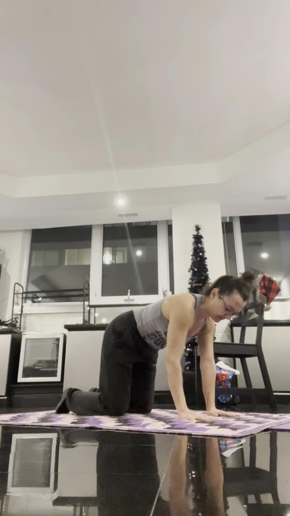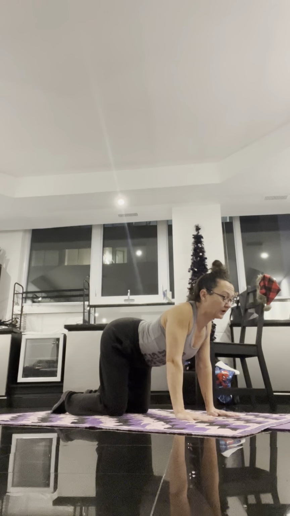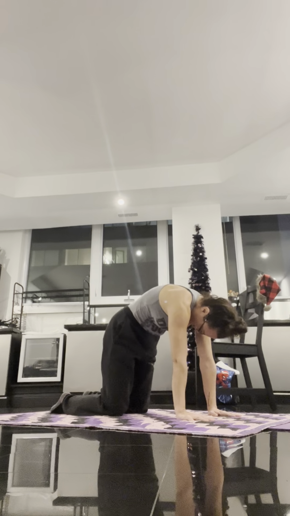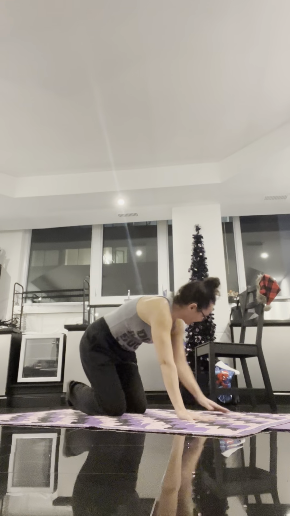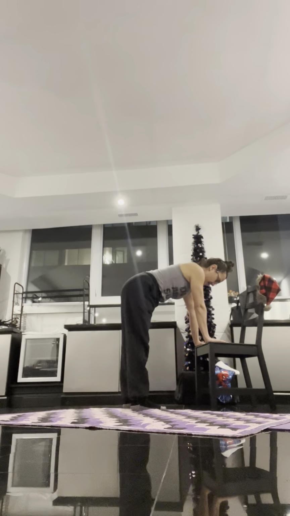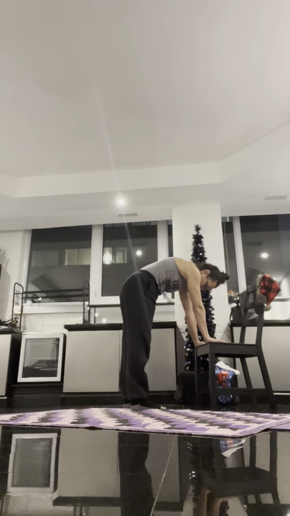So from our tabletop, we do our cat and cow. So we pull our tailbone and our shoulder blades together at the back there. And then we push through everything. And this can be achieved from your standing position over your chair here. And you're going to bow your back in and push your shoulders in. And then you're going to push your back out and push your shoulders out.